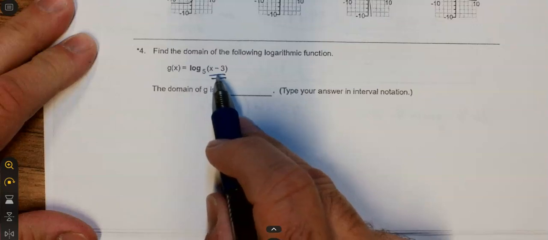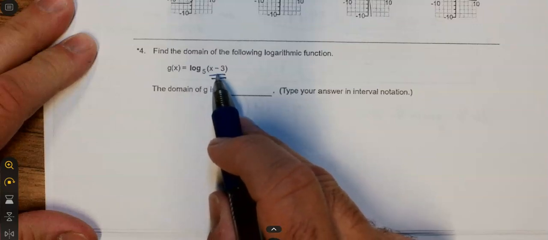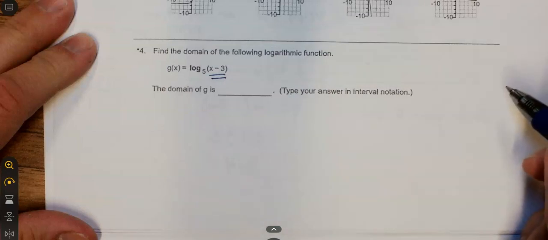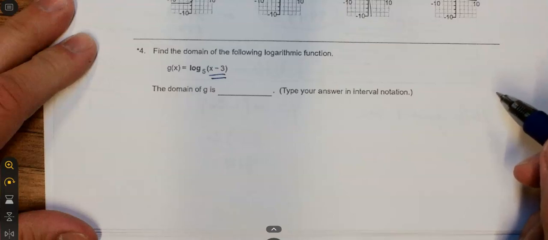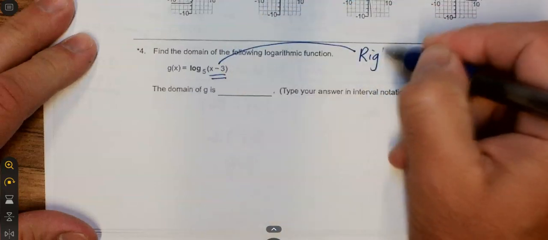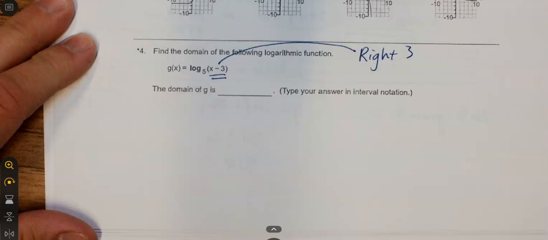Question 4 got moved. Which way? What is this minus 3 on question 4 telling me? It's on the inside with the x. So we know it's either left or right. Which way? It is to the right, 3 units. Correct. Nicely said.